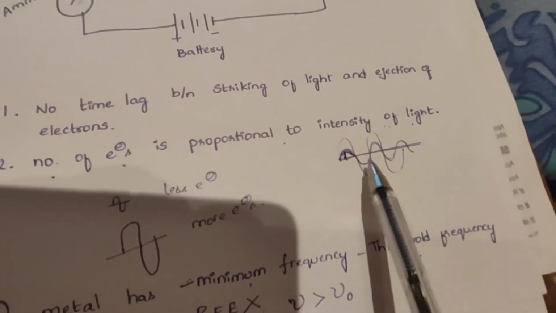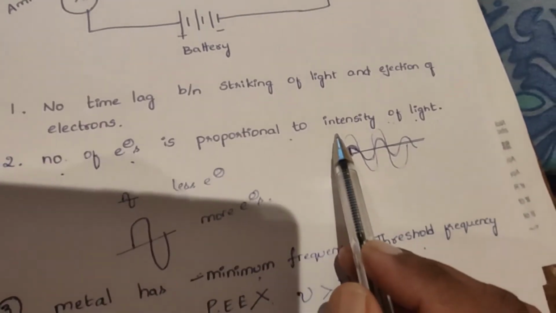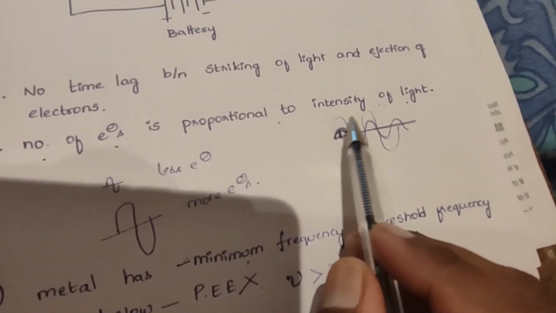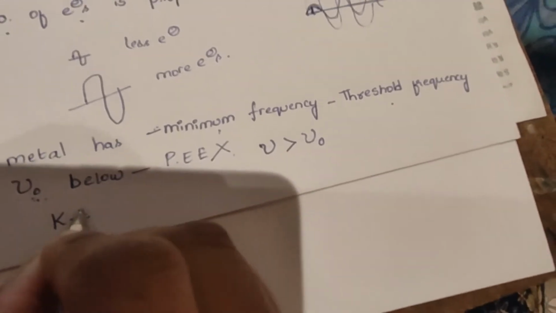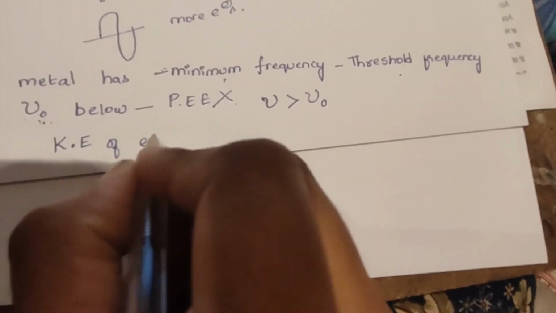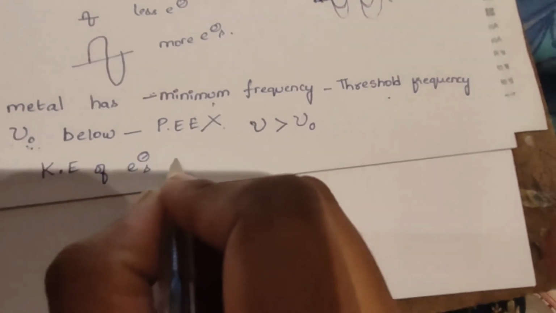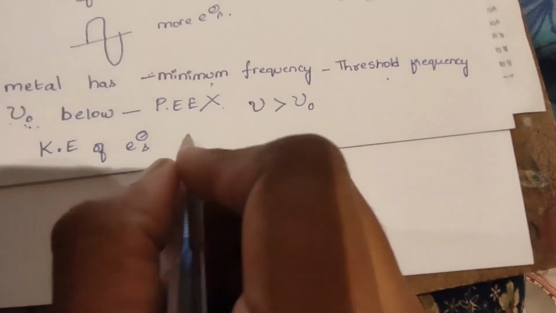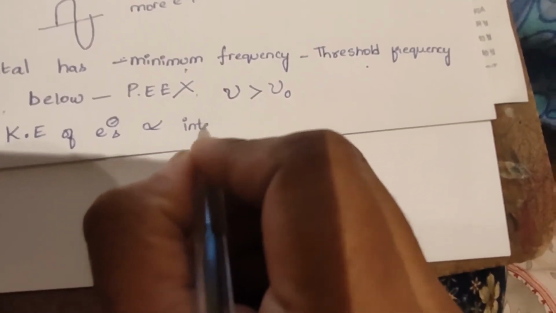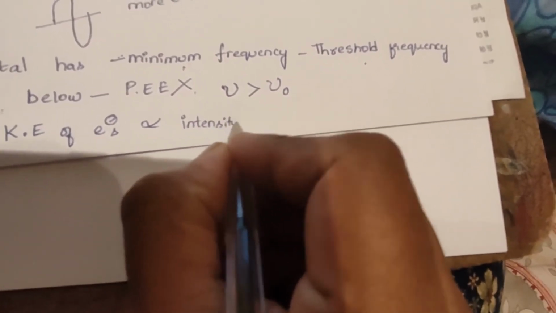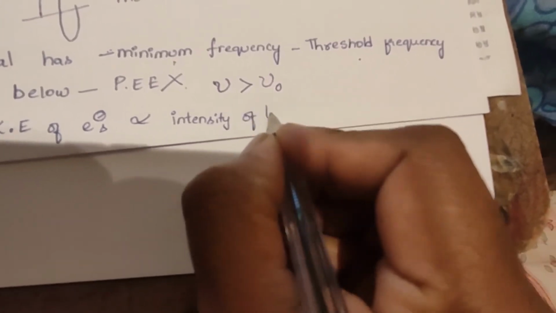Here we said intensity, now we are saying frequency. See, the kinetic energy of electrons is proportional to the intensity of light.